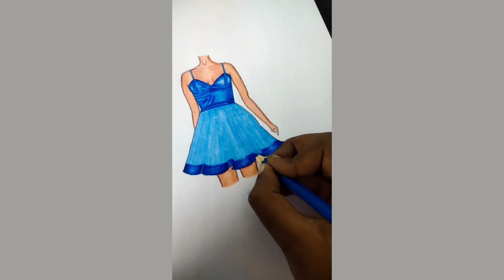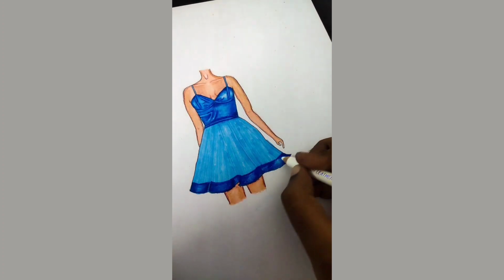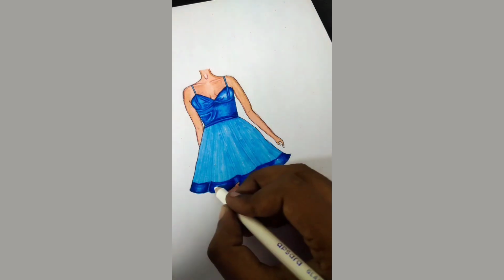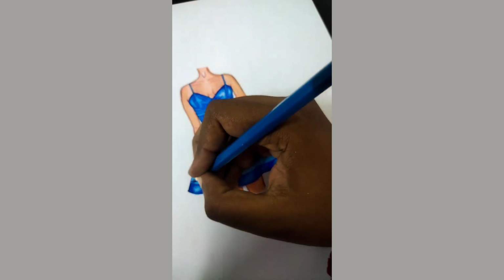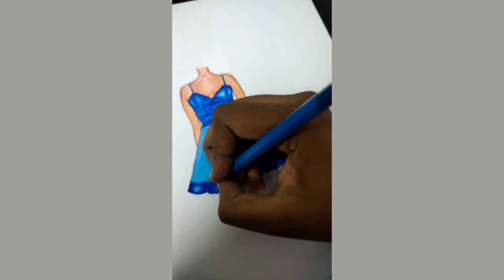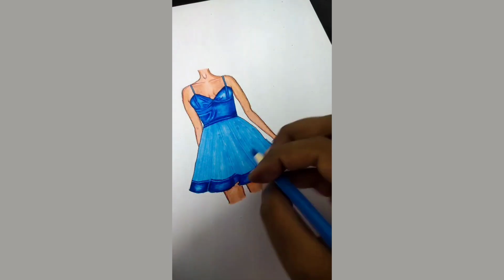Blending the color is the most important thing. So before you do an illustration, I recommend you guys try it on rough paper and see how it works.